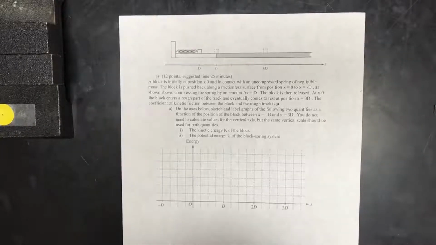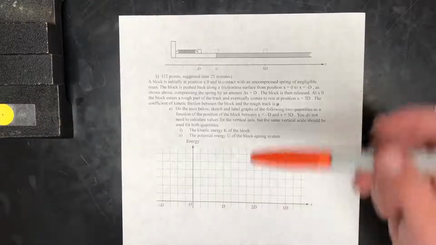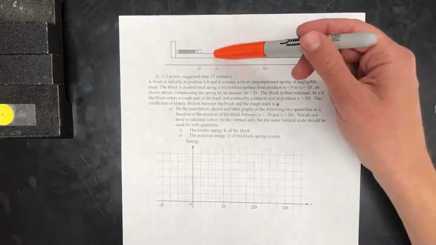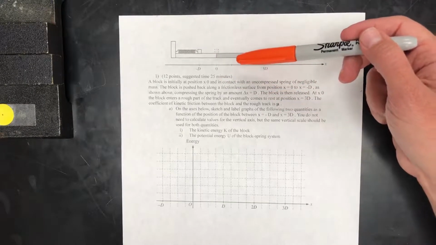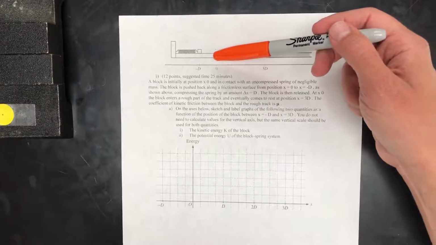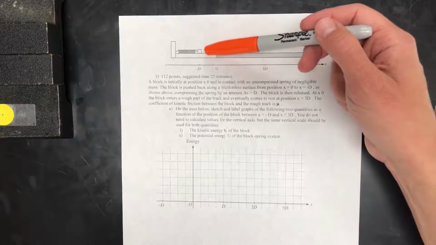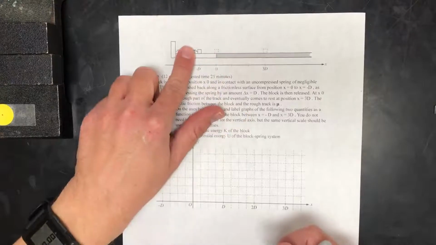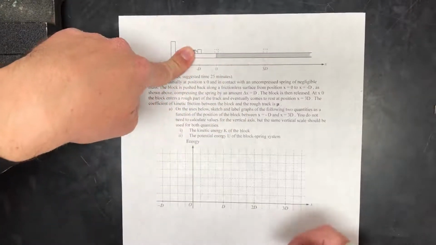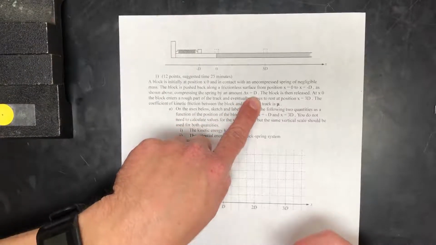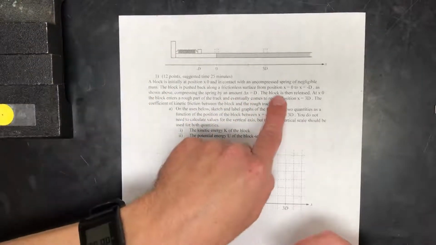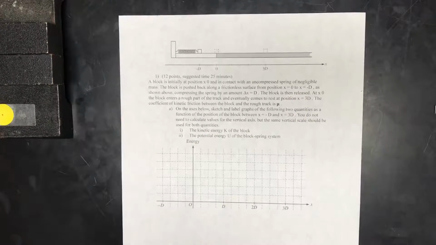On this one, a block is initially at position x equals 0 right here in contact with an uncompressed spring of negligible mass. The block is pushed along a frictionless surface from x equals 0 to x equals negative d, so from here to here, as shown above, compressing the spring by an amount delta x equal to d. That's the magnitude. It's moved backwards d.